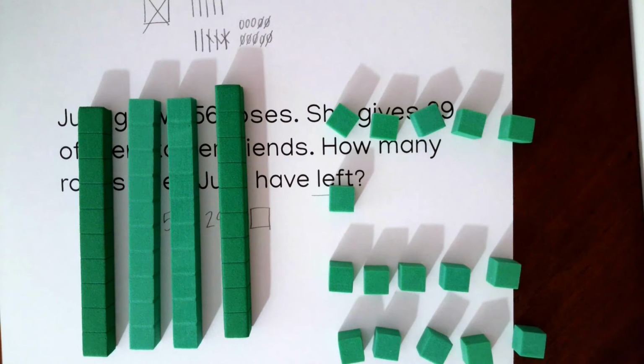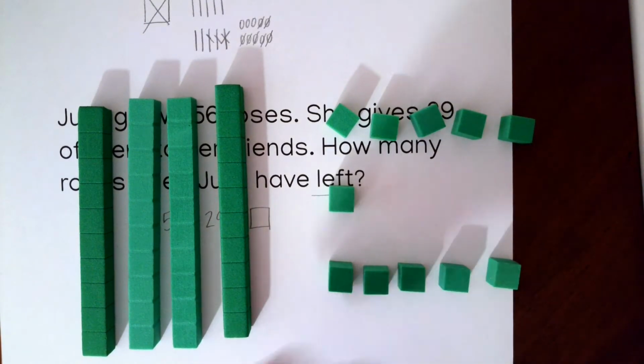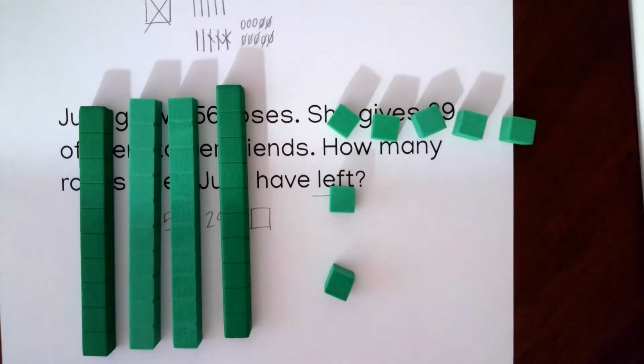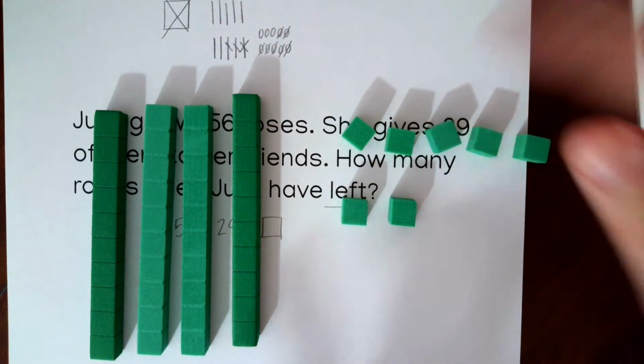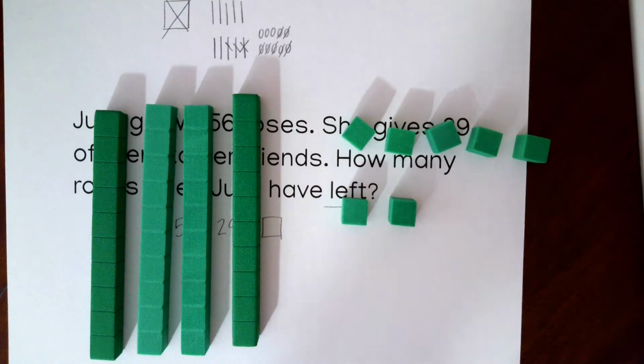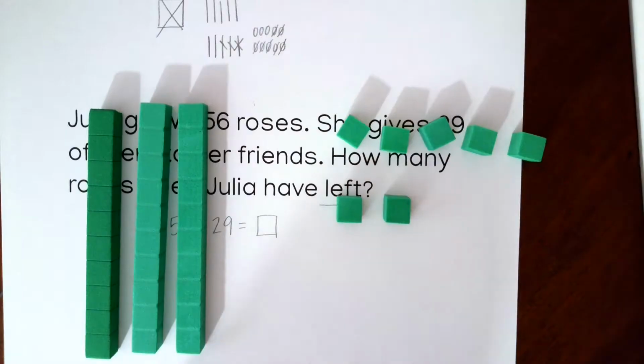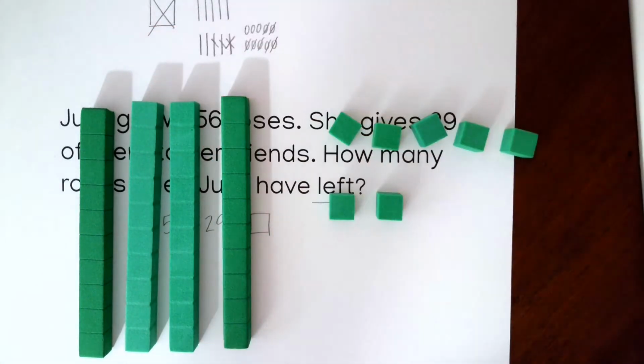Wow, I have so many ones now. Do you think I could take away 9? Of course, there's a ton there. So I would take 9 ones away. I'm left with 1, 2, 3, 4, 5, 6, 7. Okay. Now I have to take away the 2 10s from my 29.